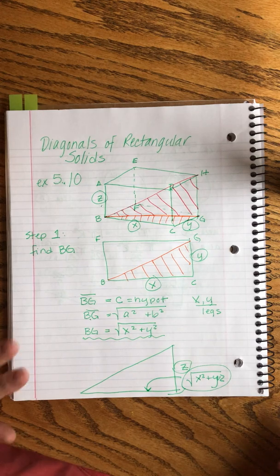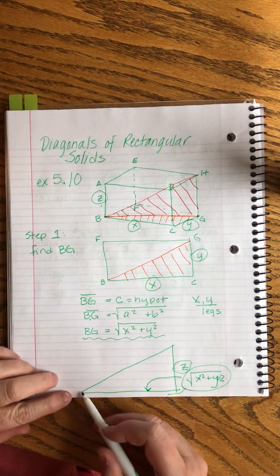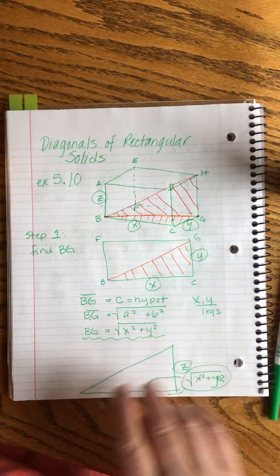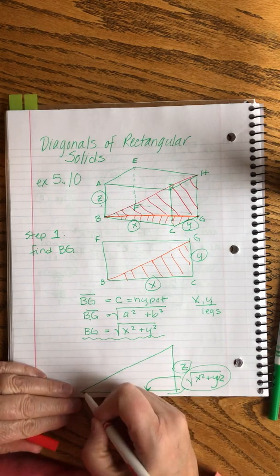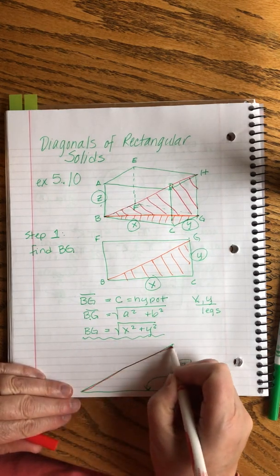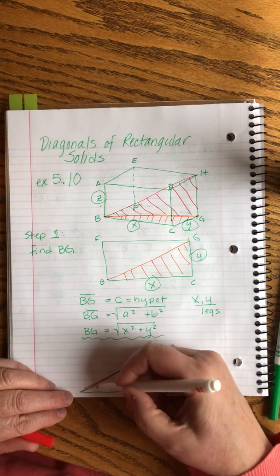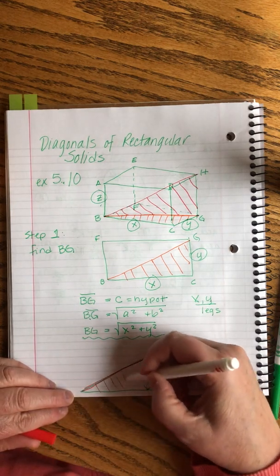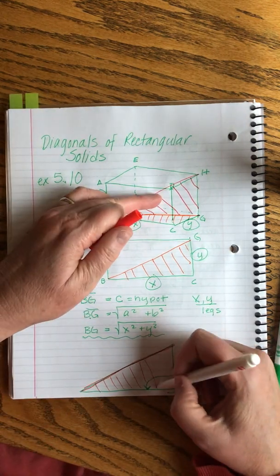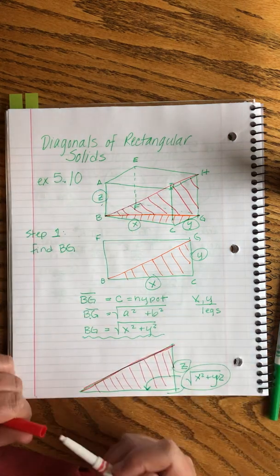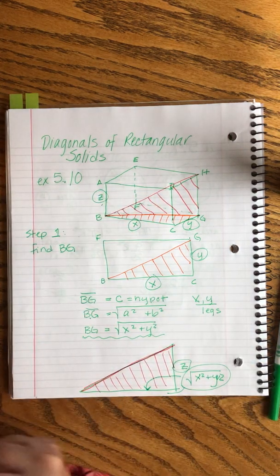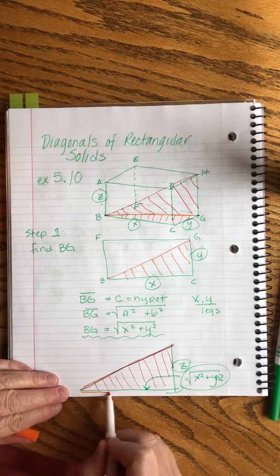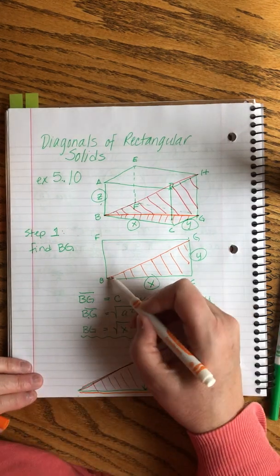So we now have another Pythagorean theorem thing, right? We want to find this. This is our red line. This is the area as I marked it here. And then the bottom of this is the orange line, which is what we found here.